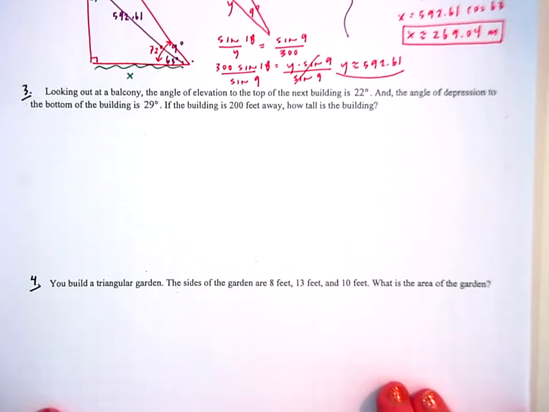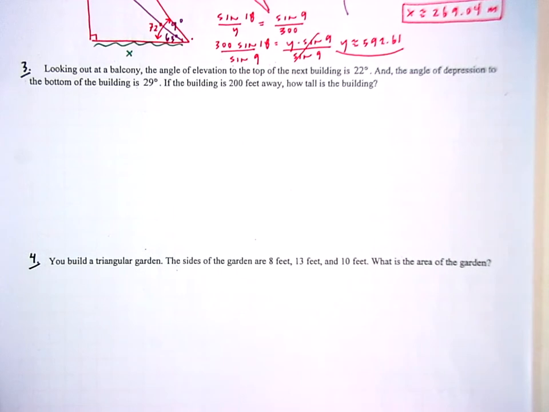All right, next up, here we go. So looking out at a balcony, the angle of elevation to the top of the next building is 22 degrees. And the angle of depression to the bottom of the building is 29 degrees. If the building is 200 feet away, how tall is the building?